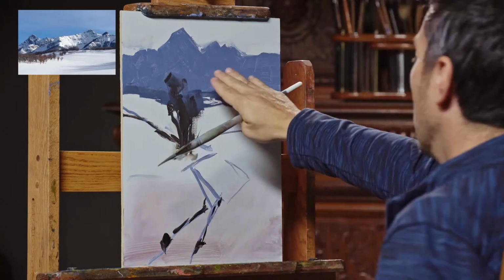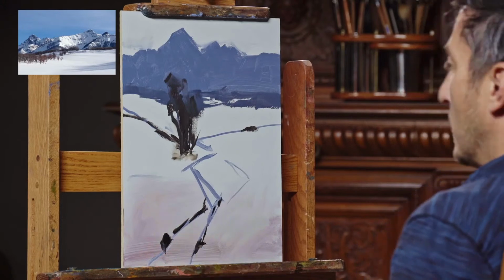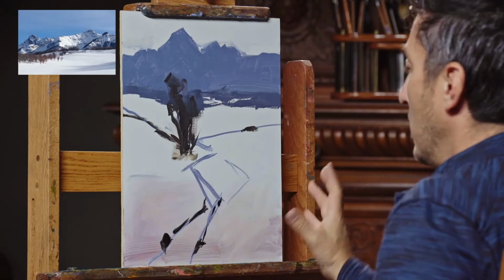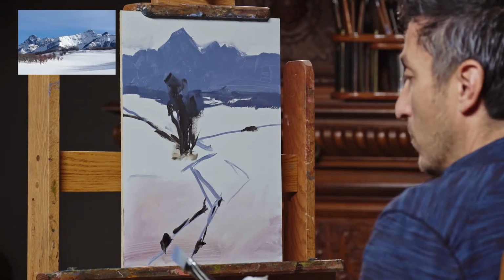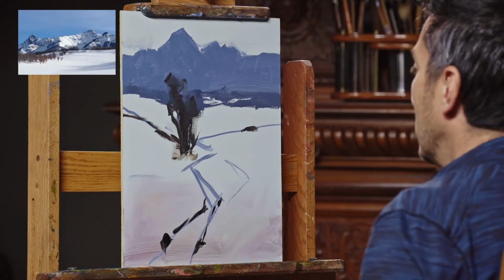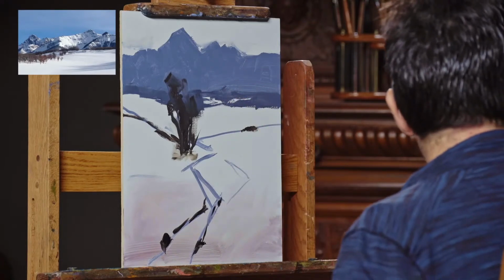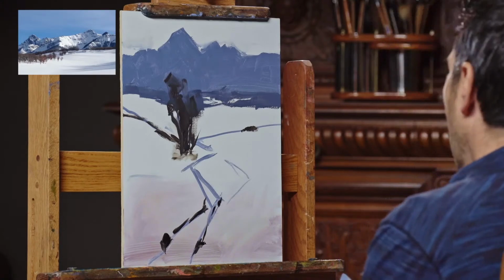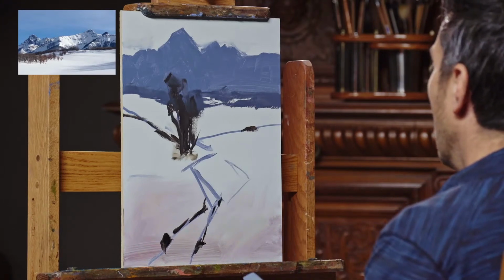Now, snow follows the same physics of light and shadow that any other object does. It's just that snow, being white, reveals color to our eye much better than other objects that aren't white. So one way to think about it is warm light, cool shadows when it's lit by sun.